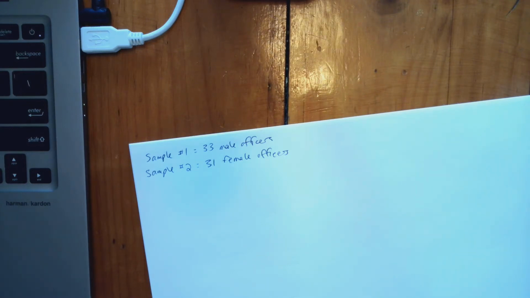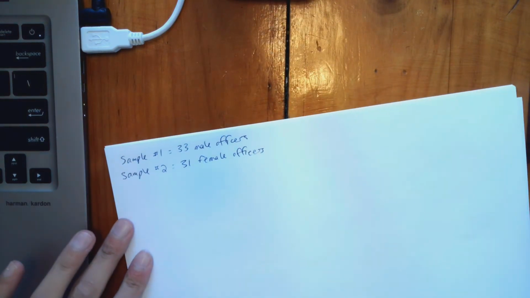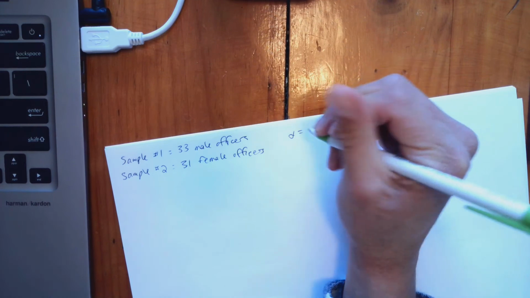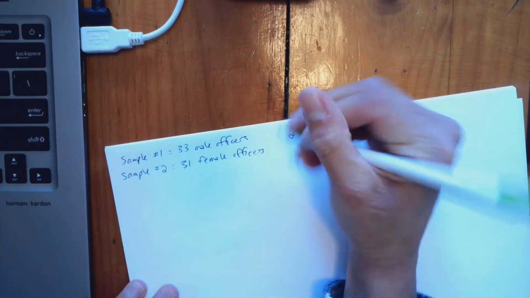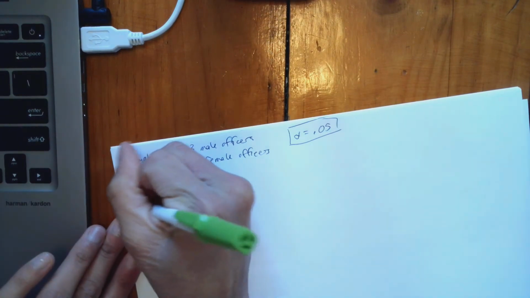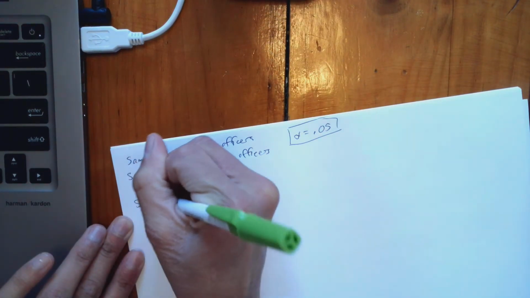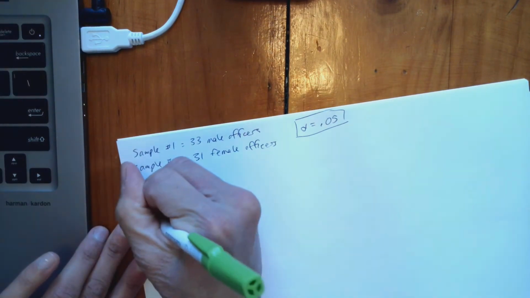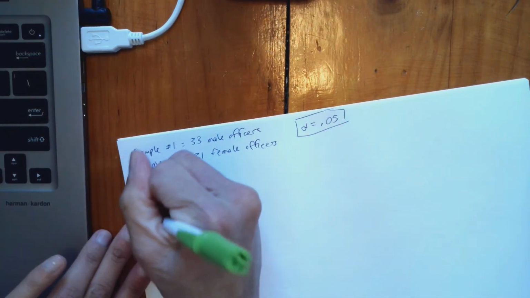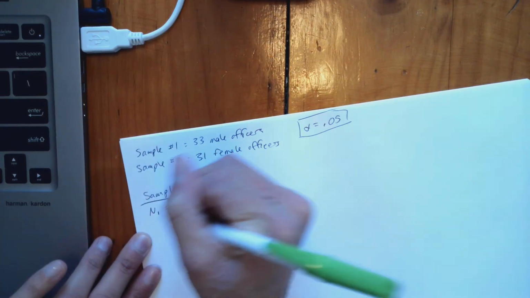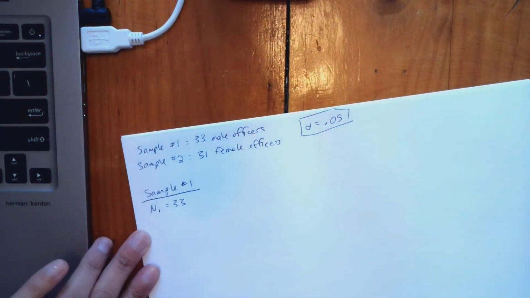So I'm going to write out the statistics for each of these two samples. And for this test we're going to use an alpha level of 0.05. So in sample 1, we know that our n for this sample is 33. n is just the total number of cases.